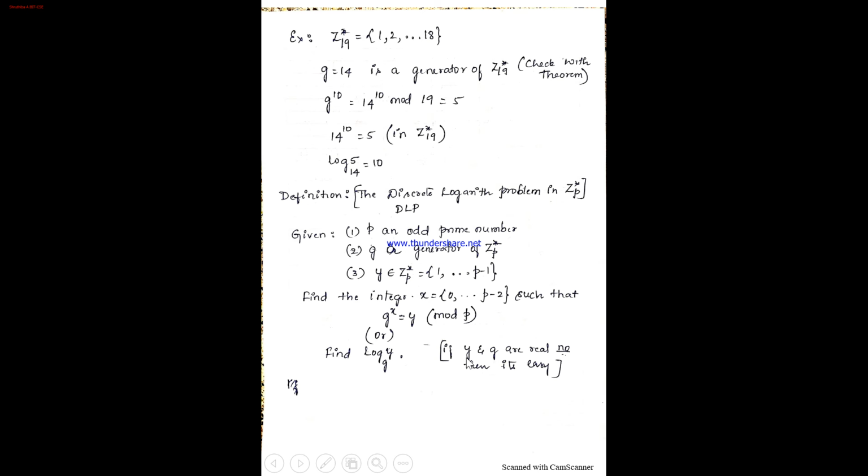7 raised to 14 will give you 8 mod 17 in Z17. Similarly, 14 raised to 10 mod 19 will give you 5. So this is nothing but the discrete logarithm problem.